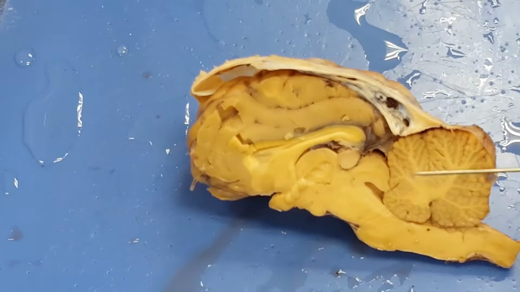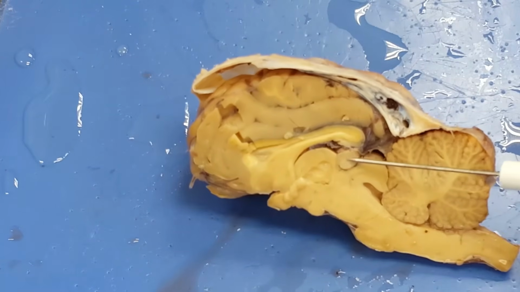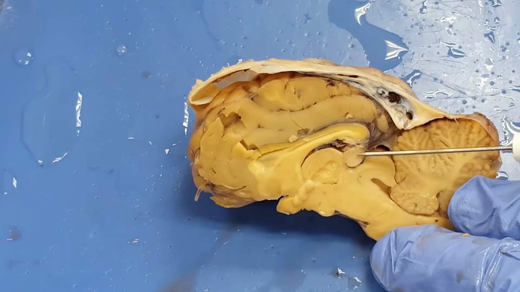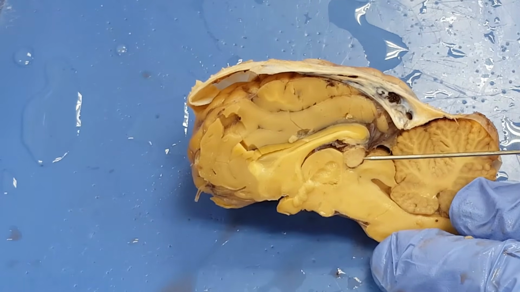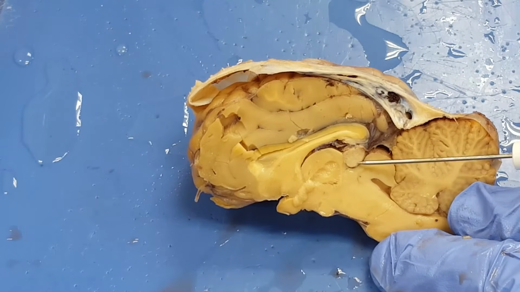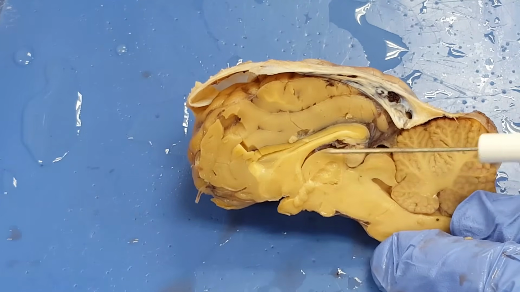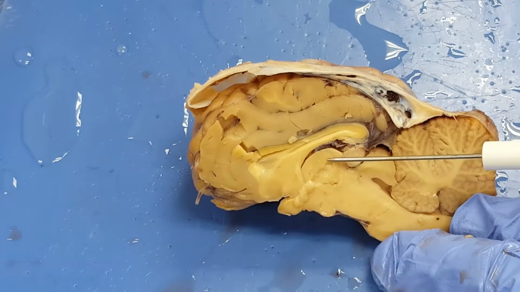Here, I can tell where they are, but it's really tough to name one from the other. But what I can see very nicely in this view, look at this thing right here. Right there. That is the pineal gland. I'm going to say that again. In this brain, this right here is the pineal gland. Do you see this big circle right here? This is the intermediate mass of the thalamus.